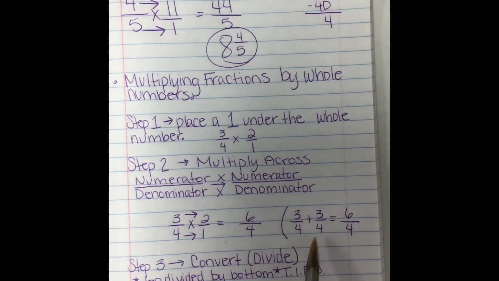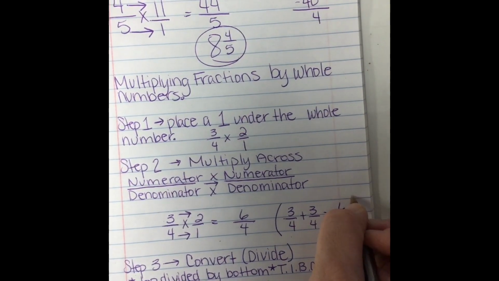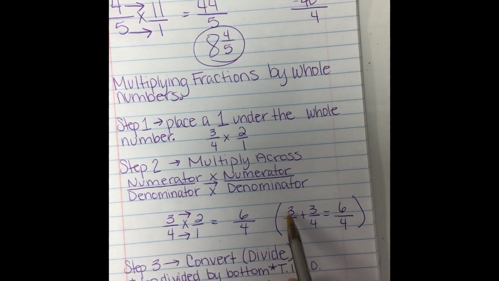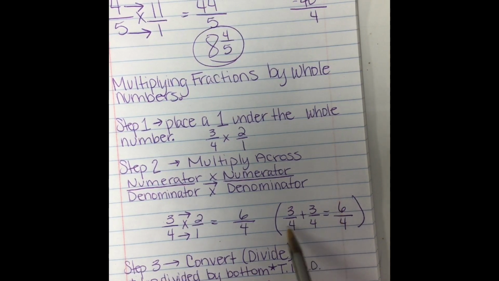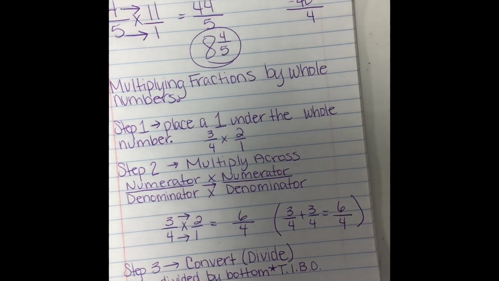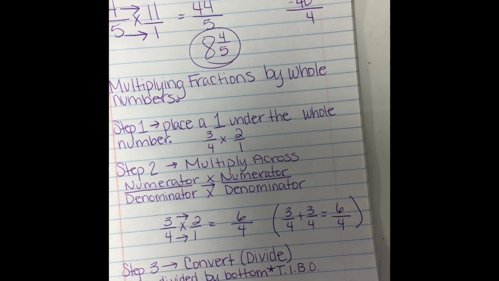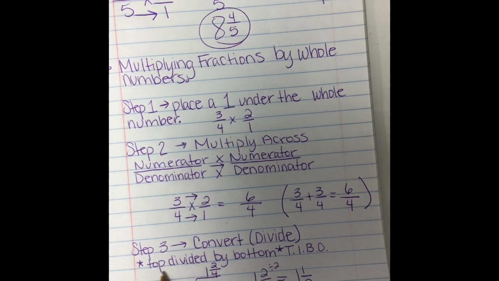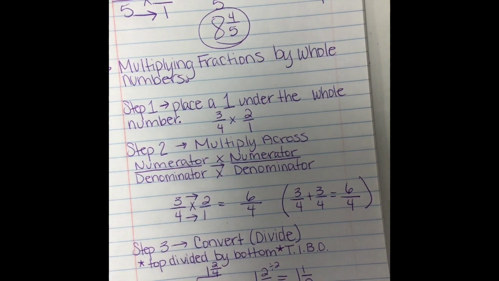Okay, so I want you to understand why we put a 1 under the whole number, because we don't want the denominator to change. We don't ever change it. When you add fractions, you only add the numerators, right? So the denominator stays the same. So that's why we put the 1 under there. Step 3, convert, which means divide. Top divided by bottom, Tybo. Top in, bottom out. Top number goes on the inside of the house. Bottom number goes on the outside of the house.